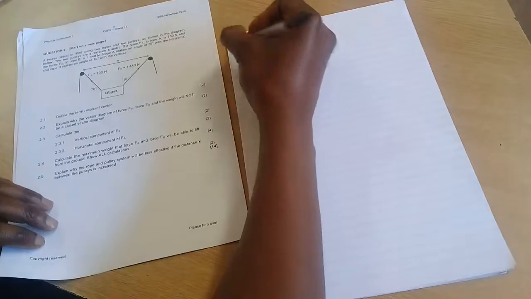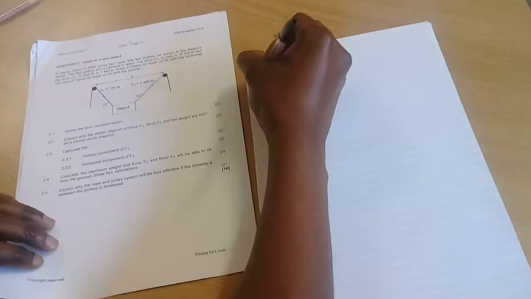This is the grade 11 National Senior Certificate, Physical Science, paper 1, November 2016. We are going to go through with you question 2 of November 2016, grade 11. Okay, I just want to write here question 2.